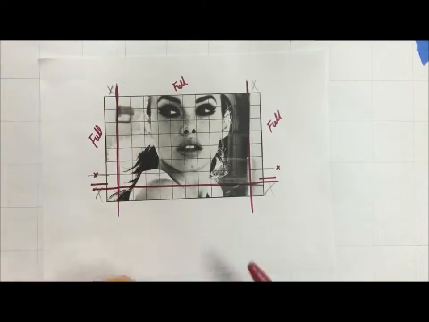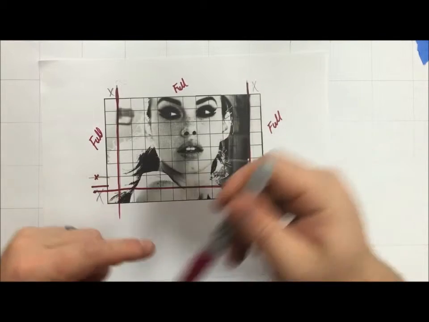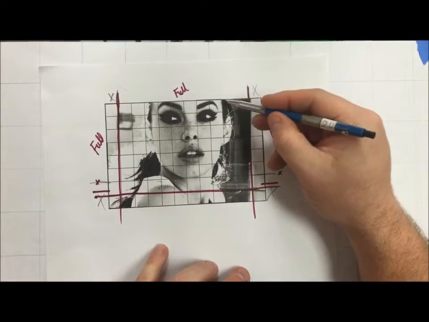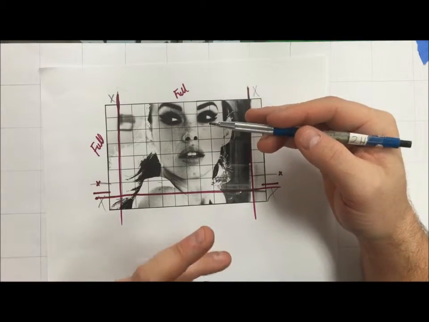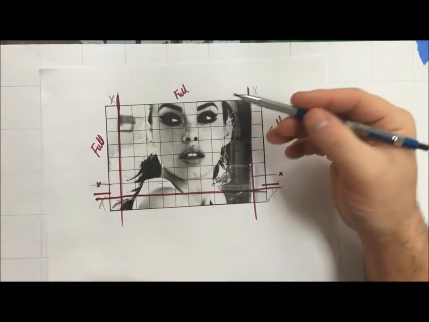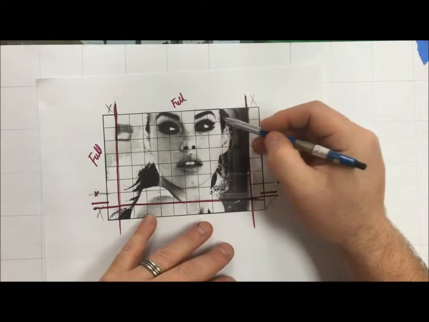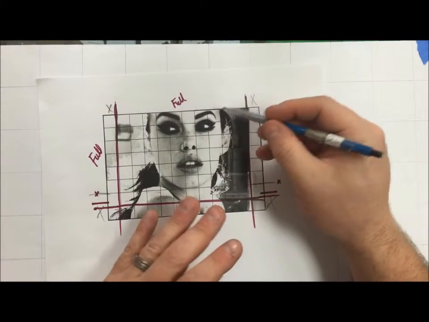So what we want to do is begin to transfer this image over. The idea is we need to look at where things, objects, colors, facial features, etc., cross the grid lines. Two of the easiest ones to see when you get up here are going to be the eyebrows.